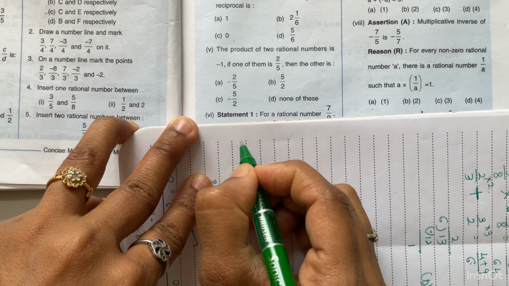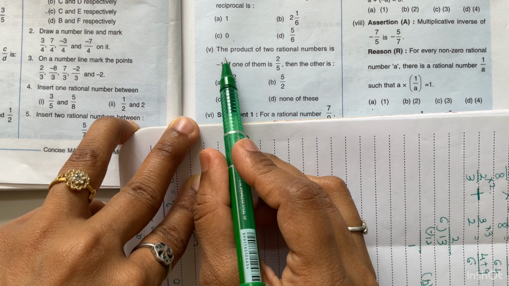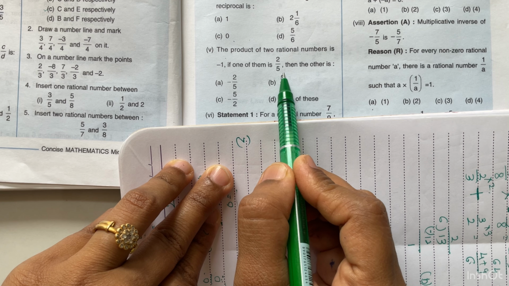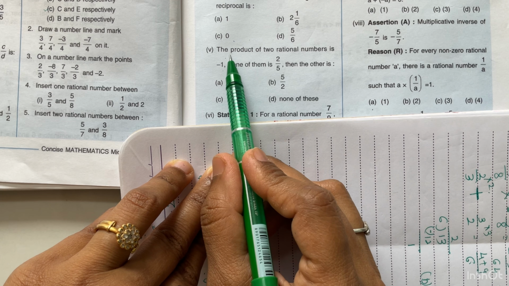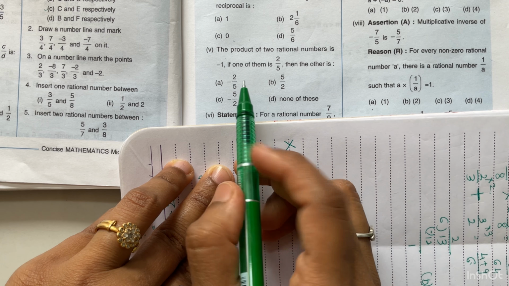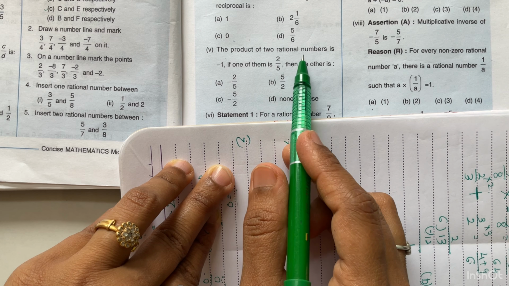Now look at question number 5. They are talking about the product of two rational numbers is minus 1, if one of them is 2 by 5, then the other is. See here they are talking about product. Product means what we have to do? We have to do multiplication. The product of two rational numbers.